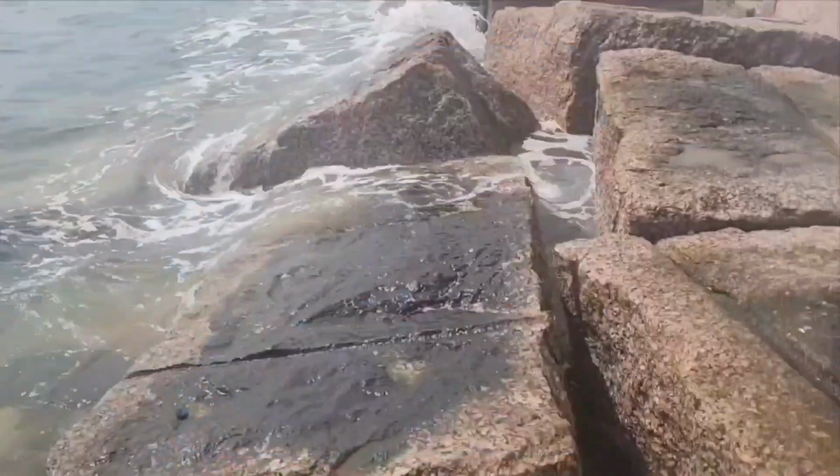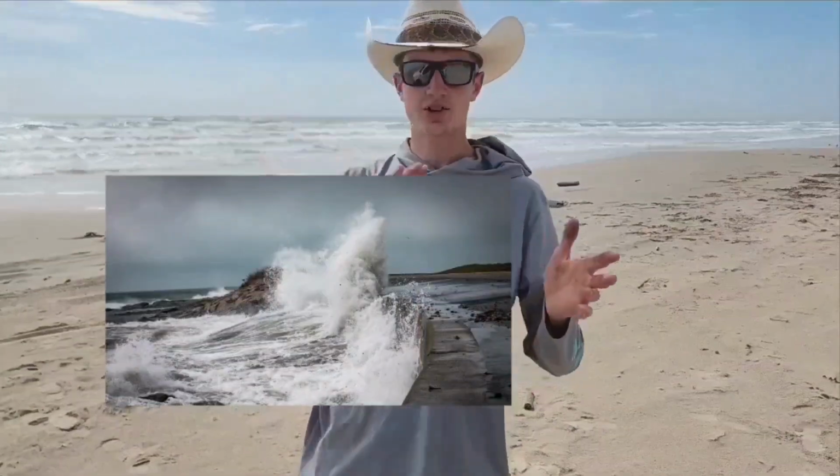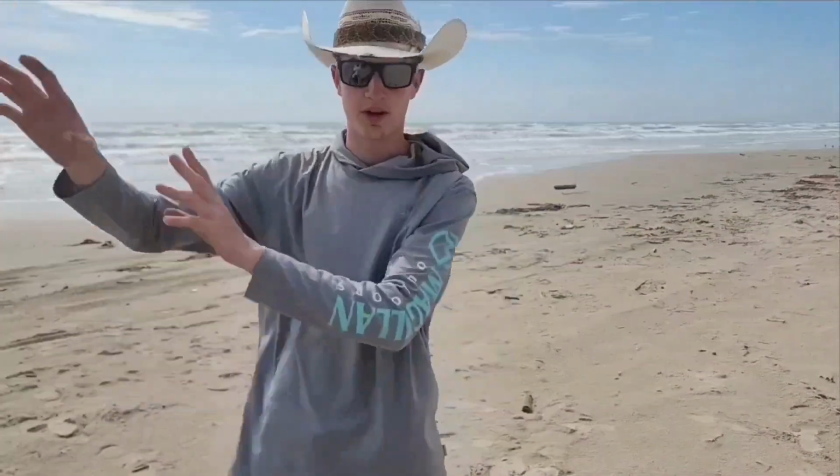It's all made out of this granite from the Llano uplift in central Texas. It's pretty neat. And seawalls. That protects the ocean from taking the sediment and pulling it away. It also protects from overwash. If you have some sort of a city or a town, your seawall will protect you from your overwash wiping out all of your buildings.